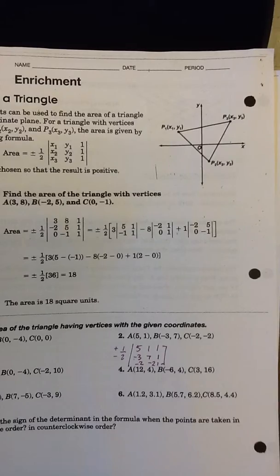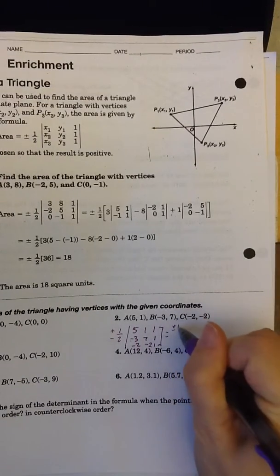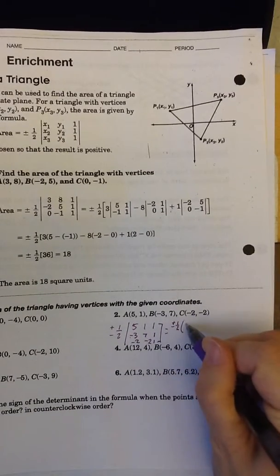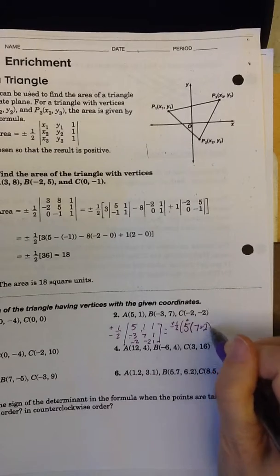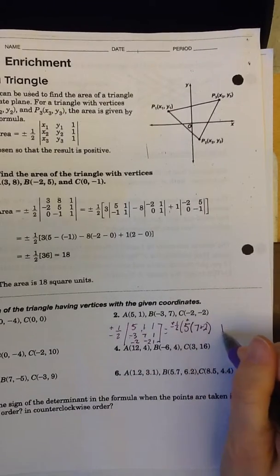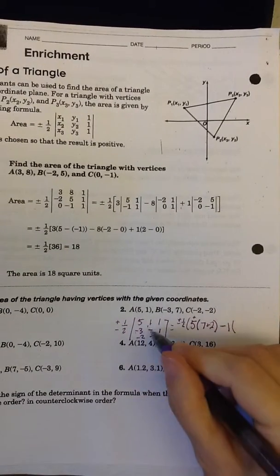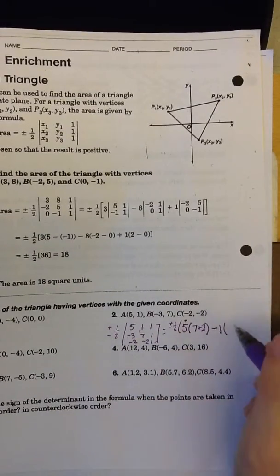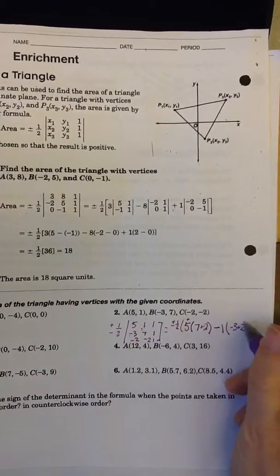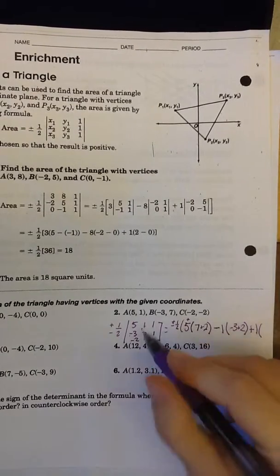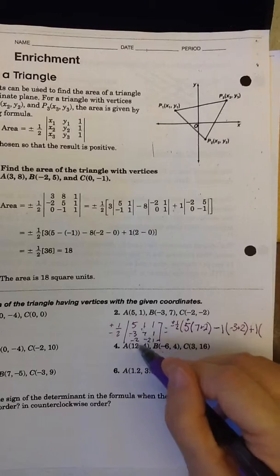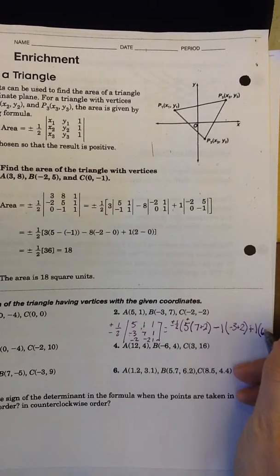If you want to put this in the calculator, that's fine. If you don't, doing it by hand, remember, the element times the position sign times the determinant of the minor. So that'll be 7 minus -2. Then the element and the position sign times the determinant of the minor. So -3 times 1 minus 1 times -2. So that's a -3 plus 2. And then the element and the position sign times the determinant, -3 times -2 minus 7 times -2. So it'll be +6 plus 14.